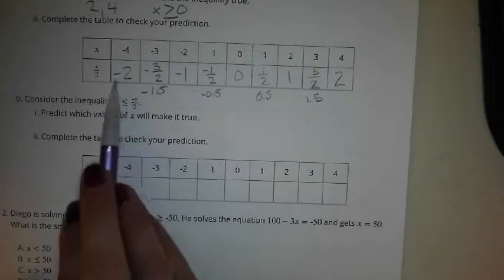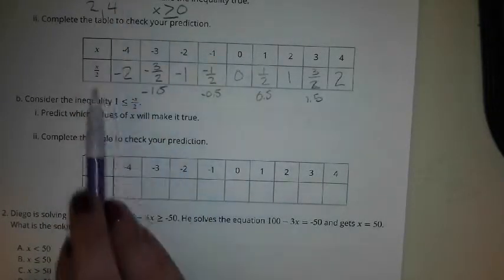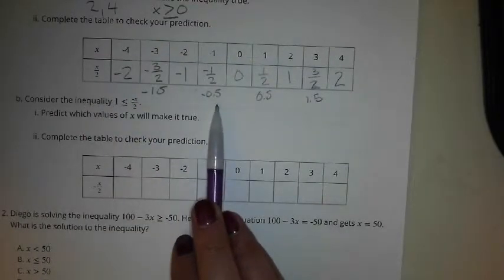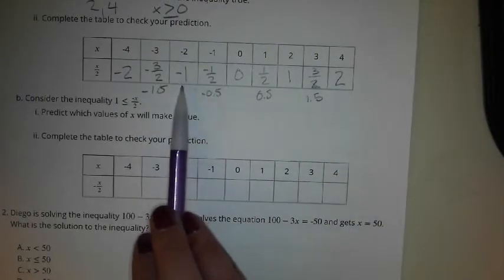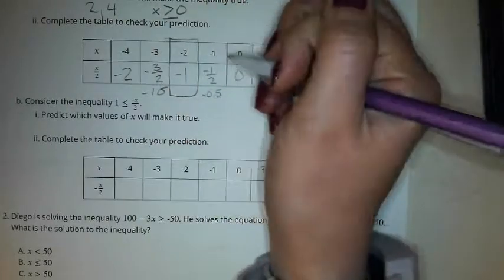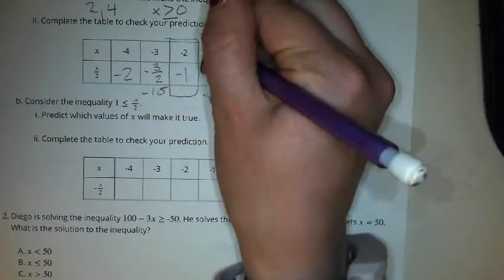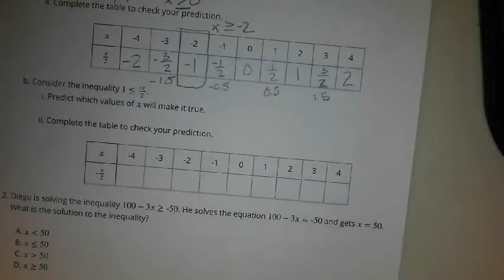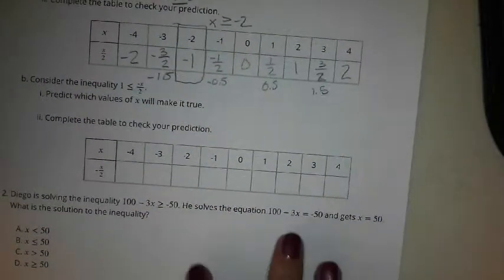So, thinking about where it is true here, -1 is less than or equal to this amount. Where do we start? Less than or equal to? Right here at -2. So this is actually where it starts. So this tells me that x can be greater than or equal to -2 for our solution.